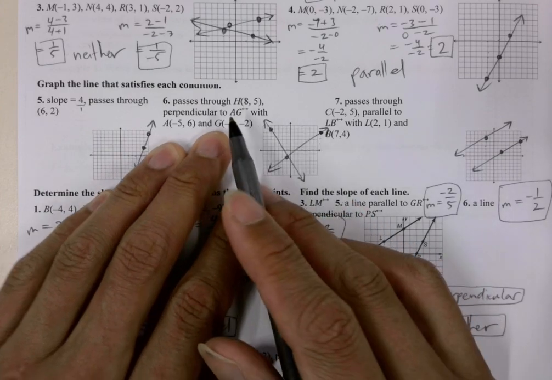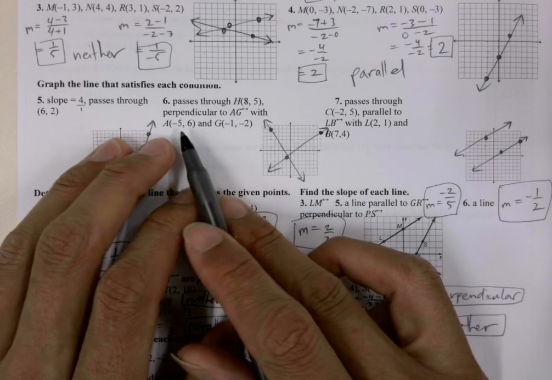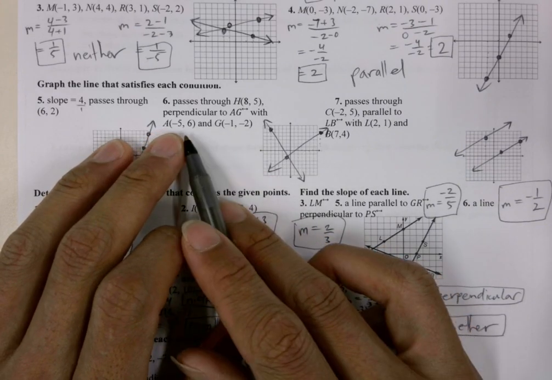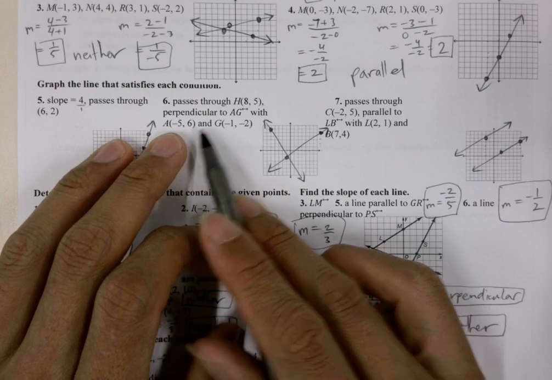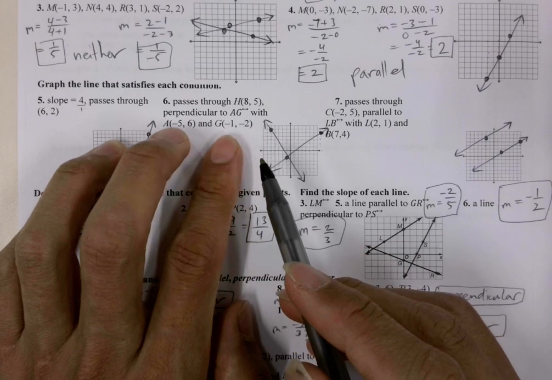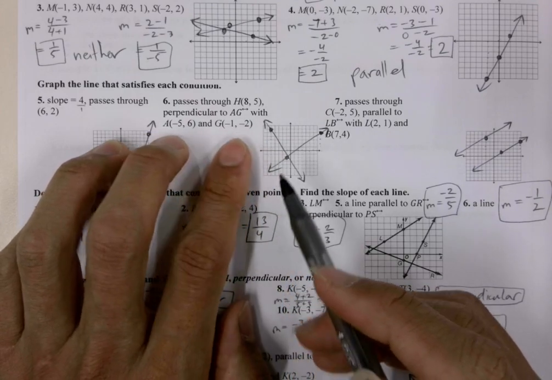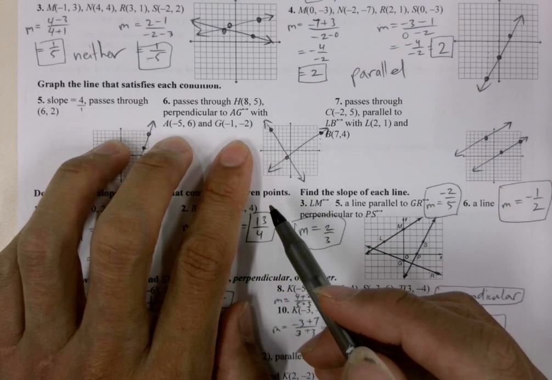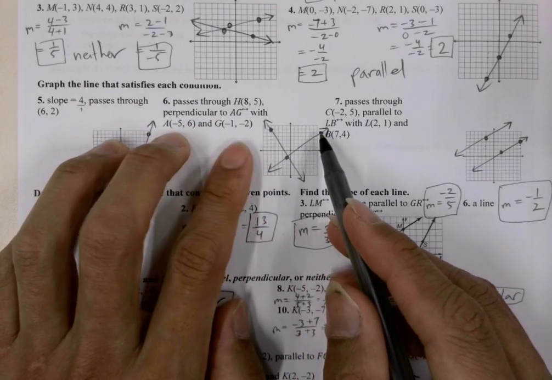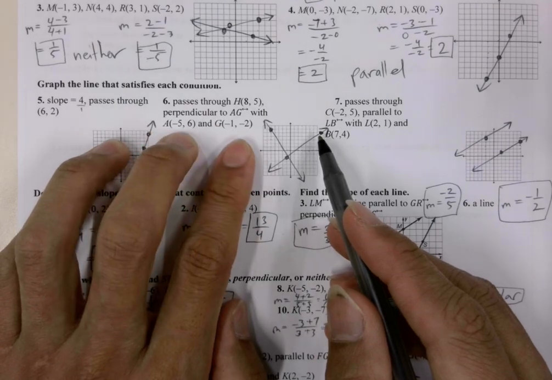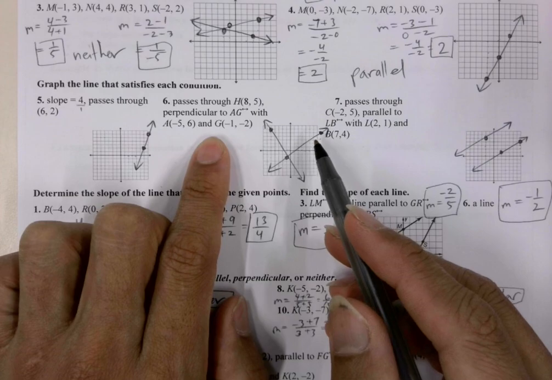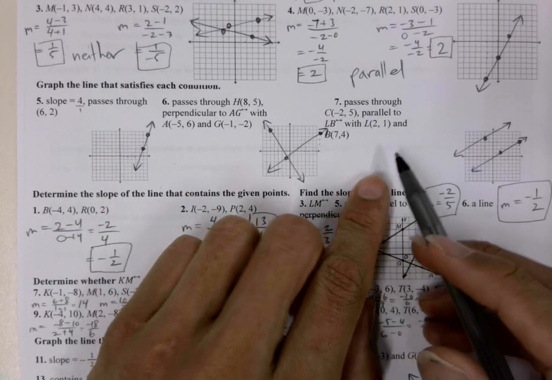I'm not sure which point it was, but for it to be perpendicular with this line, it would need to have a slope that is perpendicular to this line. So it would have to have a slope that is the negative reciprocal of this line, right? So we draw the point, and then we figure out what's the slope of the negative reciprocal. What's the negative reciprocal of the slope of this line? And then we plot it.